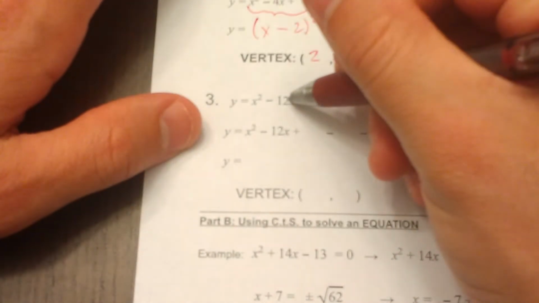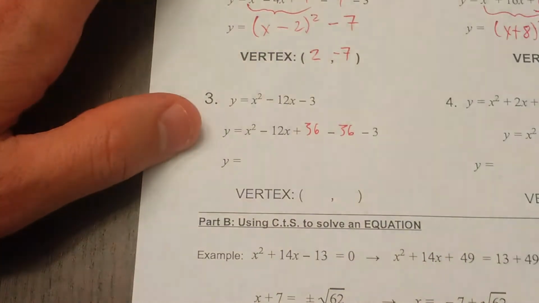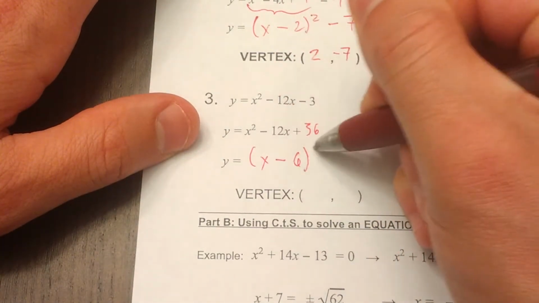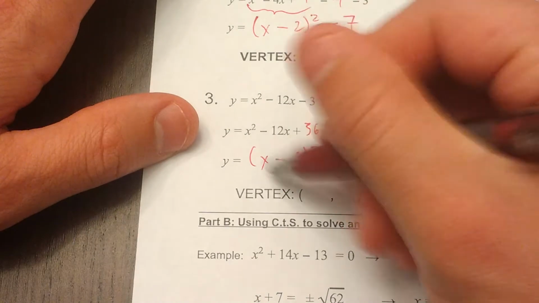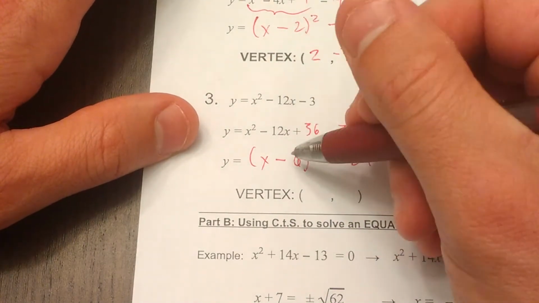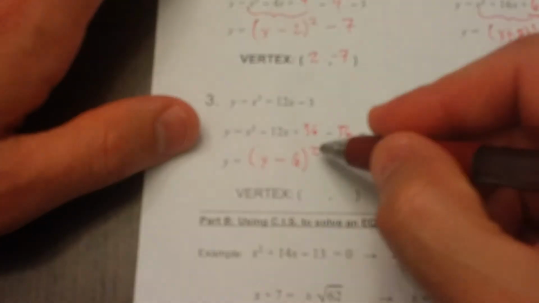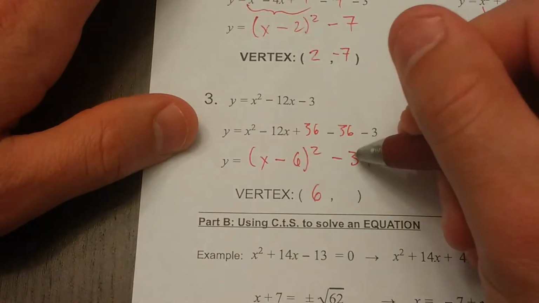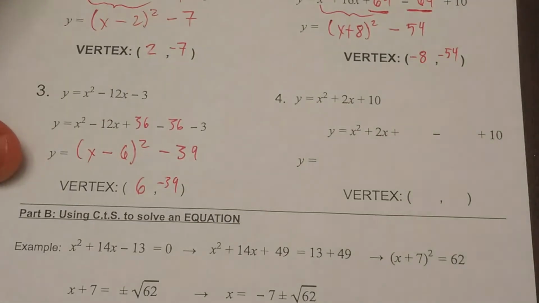After that, b is 12, half of 12 is 6, square that, you get 36, 36, so (x subtract 6) squared minus 39. Alright, remember this part here, we're trying to see what makes that equal to 0. That actually finds the minimum of the parabola, because the lowest possible value we can get from something squared is indeed 0. That occurs at 6, and then this is simply how much we shift down from 0. So 0 subtract 39, negative 39. Okay, hopefully that's making some sense.